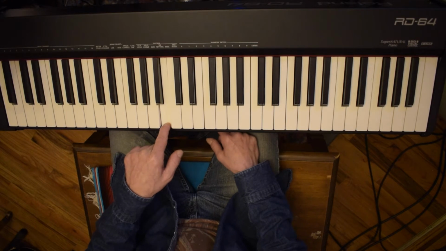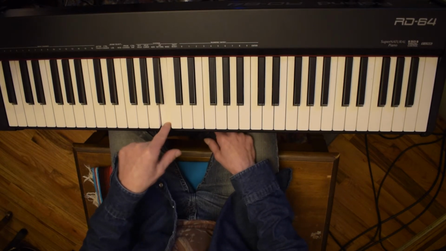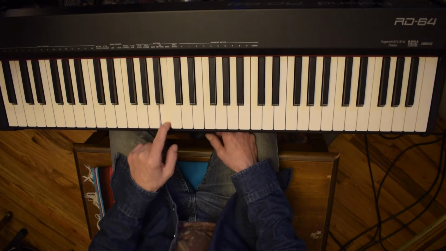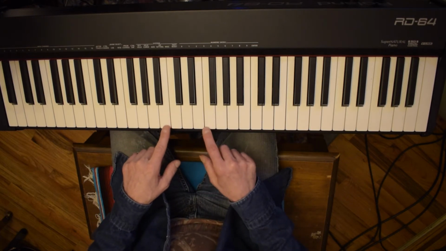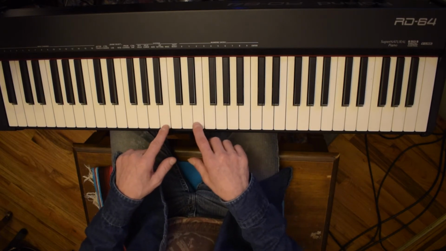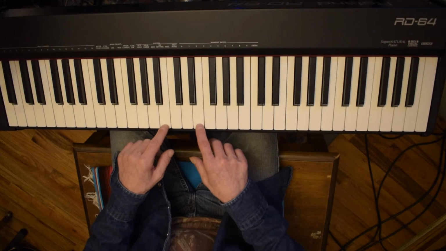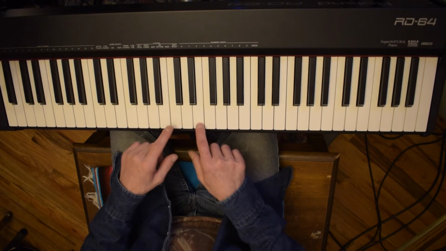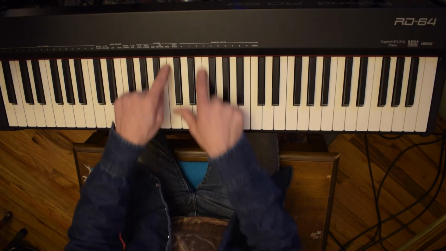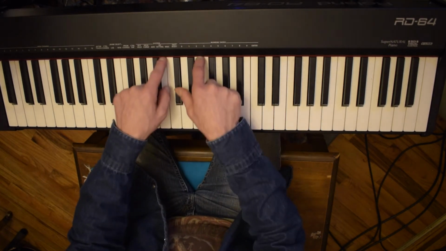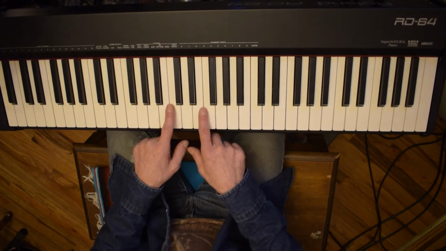Now, when we learn to identify the black keys by name, we're going to notice that there are 2 pairs of white keys that don't have a black key in between them. So let's remember that, because that's going to be significant.